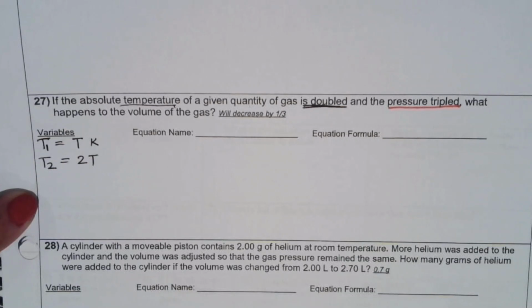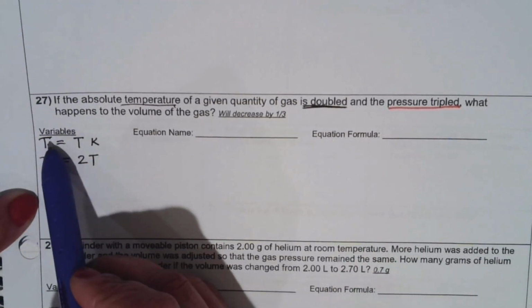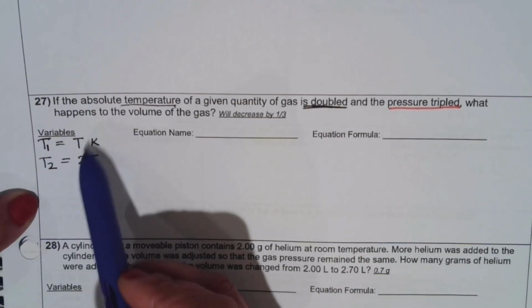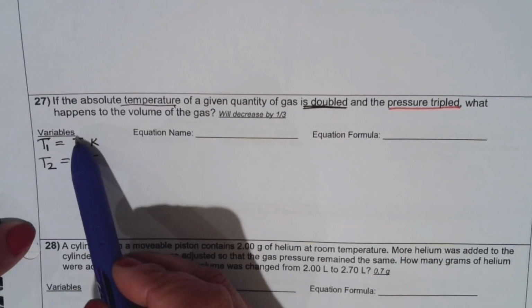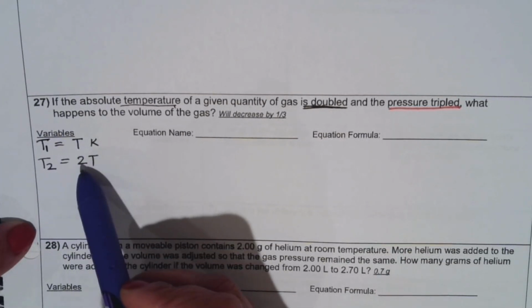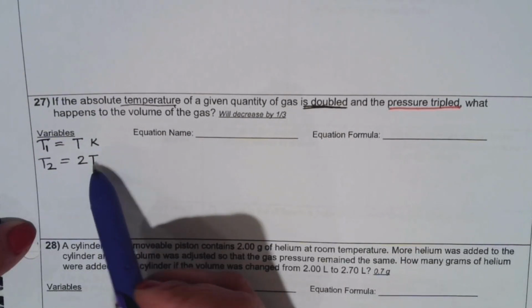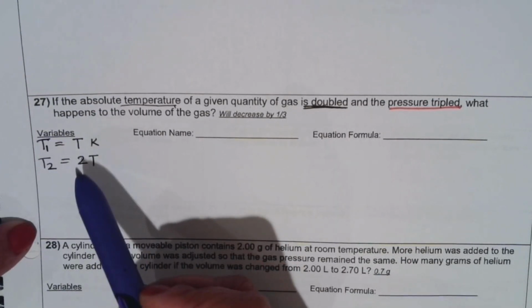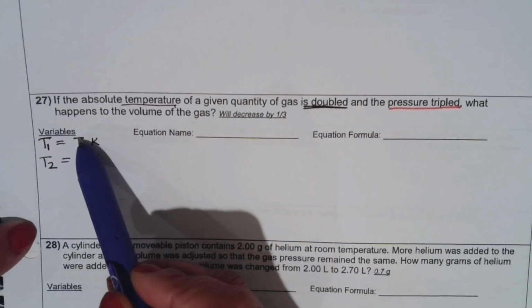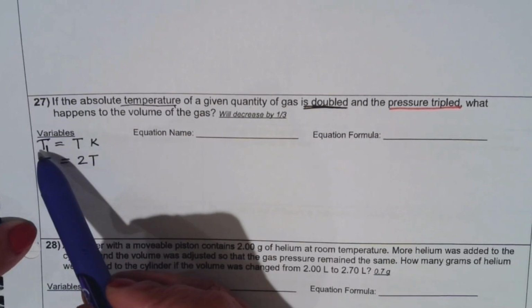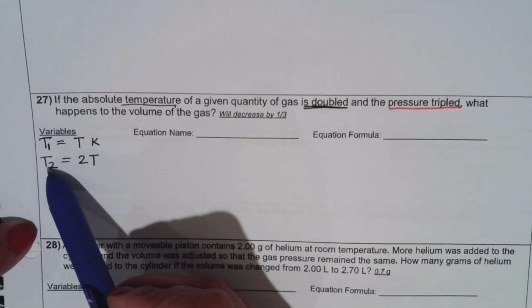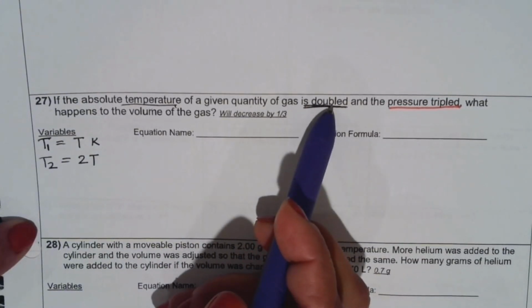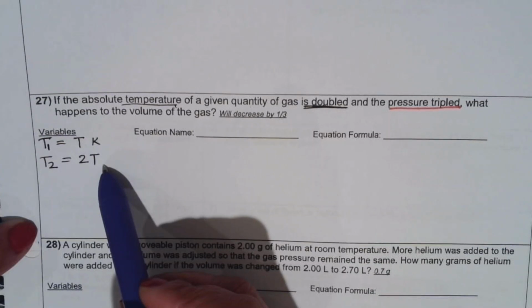You can think of some numbers. Maybe if it was 10, then that would be 2 times 10, that would be 20 kelvins. Or you can just keep it in terms of T. So if temperature 1 is T kelvins, the new temperature was doubled, so that would be 2T.